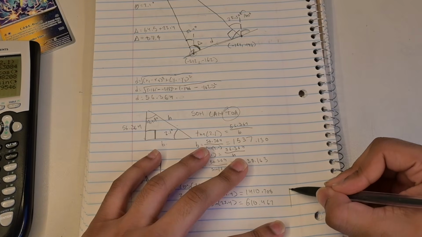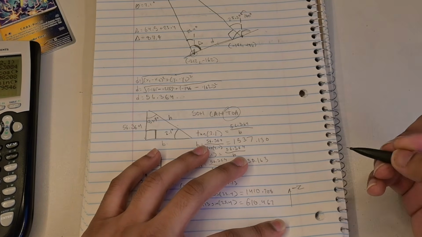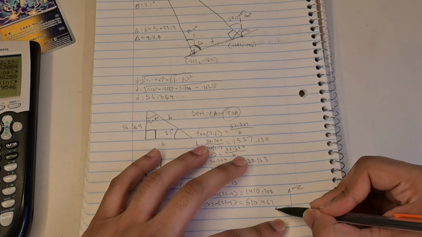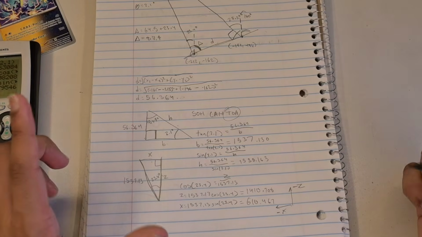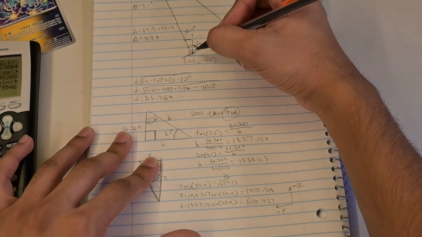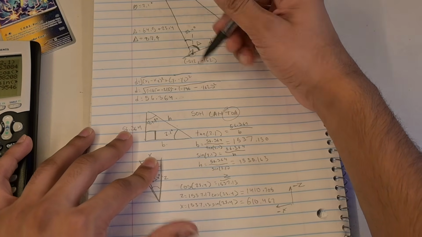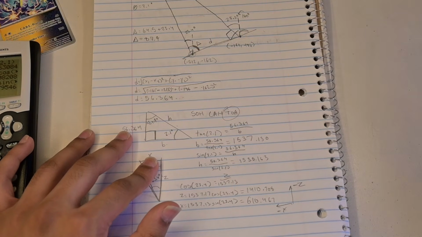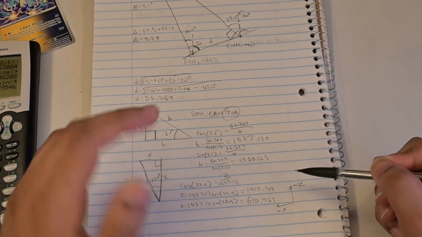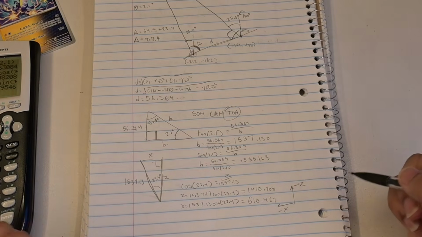So we know that straight up is going to be minus z, and we know that to the left is going to be negative x. And that's important because if we look at here, we're going towards both negative z and negative x. So we're going to say that we need to subtract both these values from our current values.